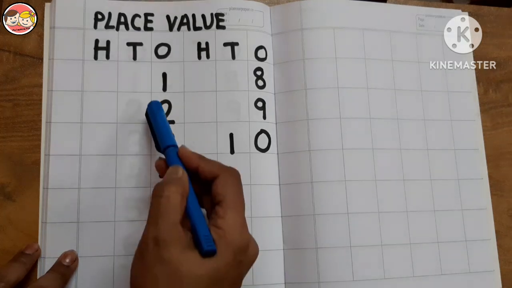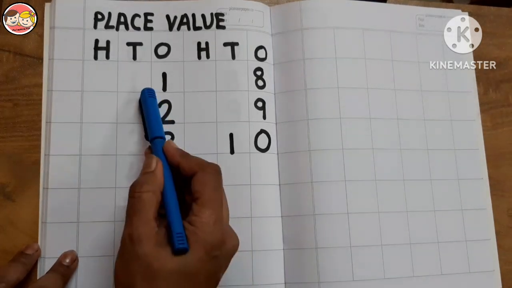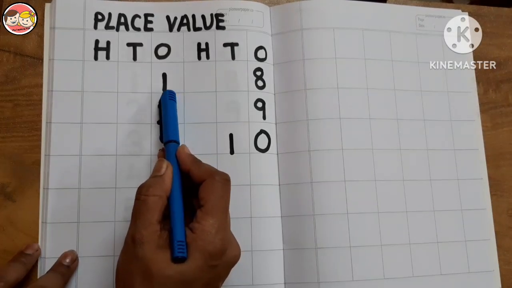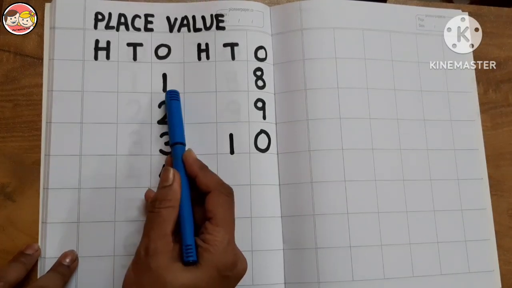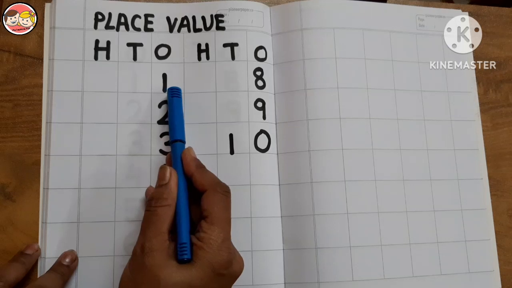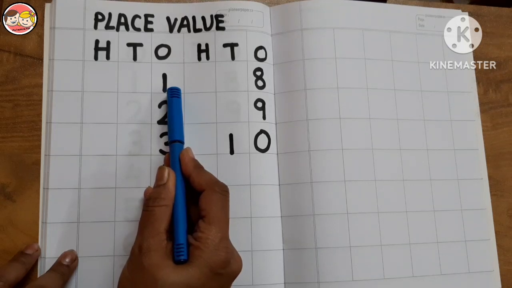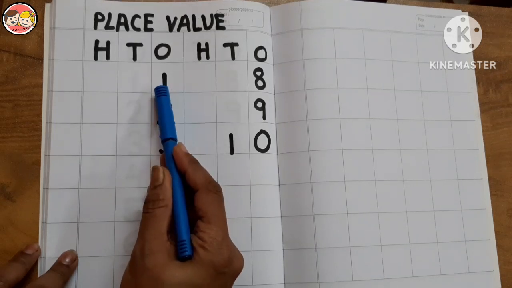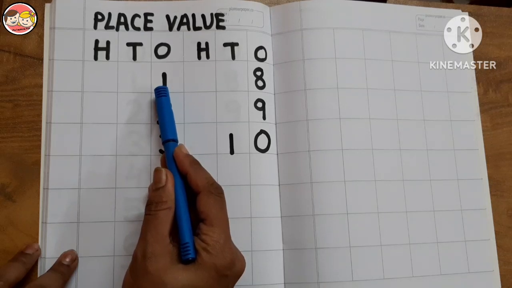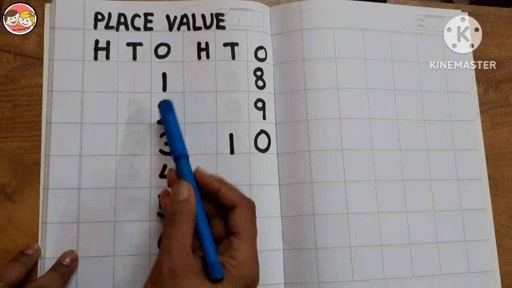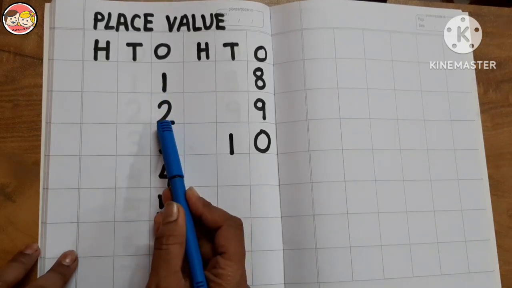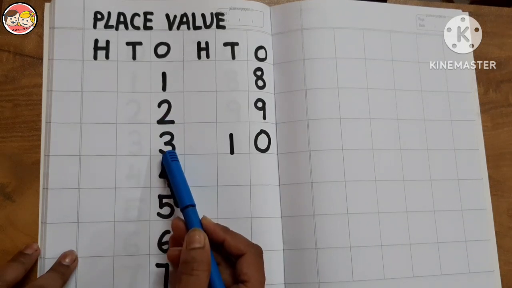So for a ones place digit, the name of the digit and the value of the number are the same. Means 1 is also called 1 one. 2 is also called 2 ones. 3 is also called 3 ones.